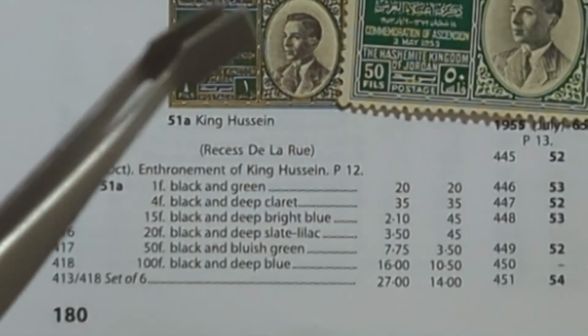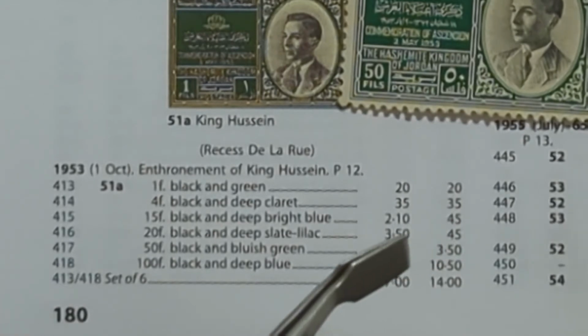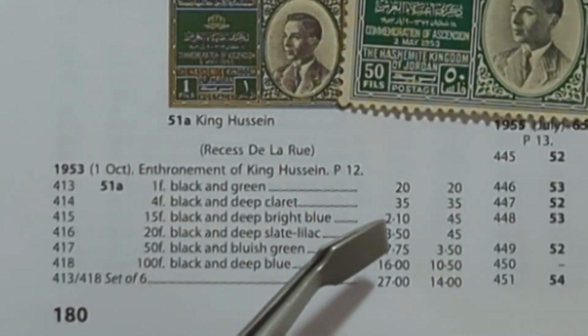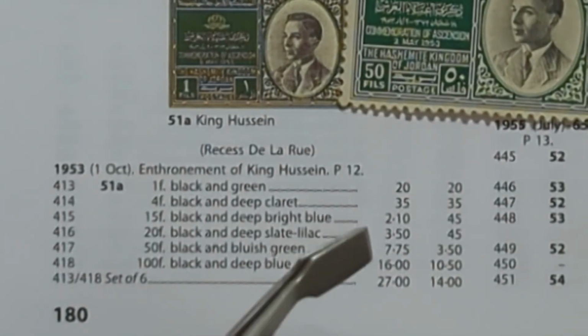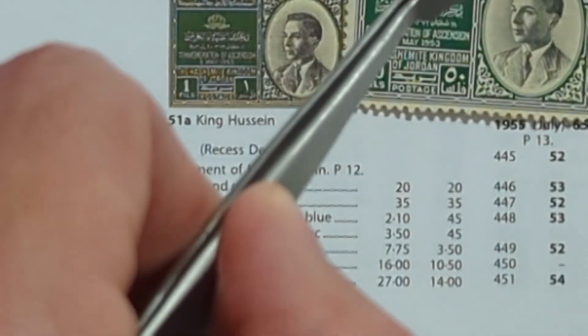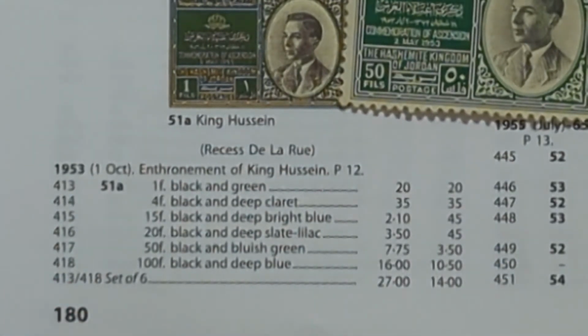Now, if we want to find the value of this stamp, we look to the columns over here. There's 2 columns, and for mint or unused, that's the first column right here. So this stamp would be £7.75 for mint condition. But our stamp happens to be used. So we would refer to the second column, which reads as £3.50. And that tells us the value of the stamp that we're looking for.